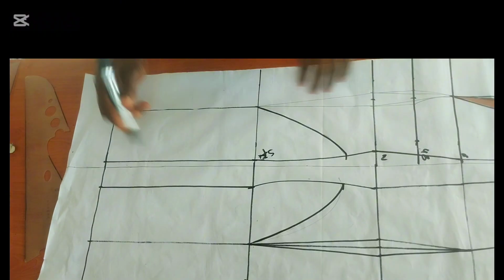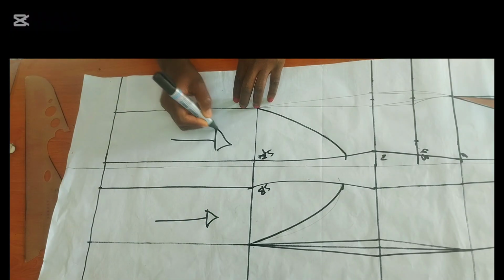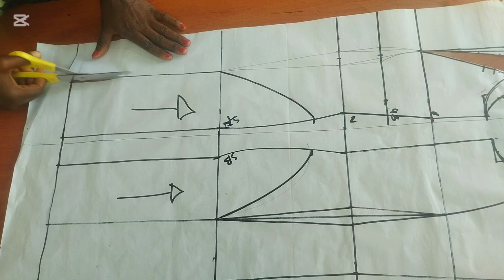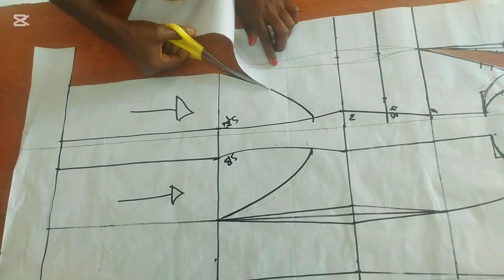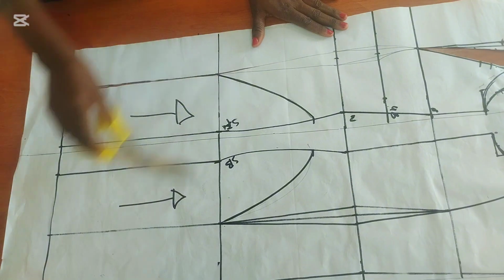I'll go ahead now and label them so I don't mix them up when I'm working with it. And you also want to label the part that will be facing upwards, so that once you are placing it on your fabric, it will be easy for you to locate. Go ahead now and just cut out your patterns.